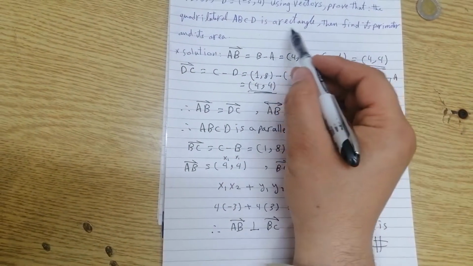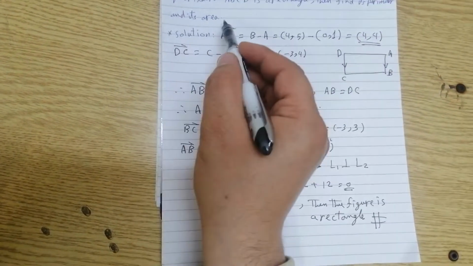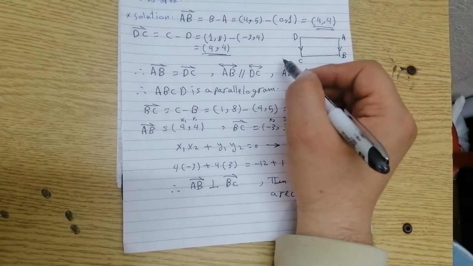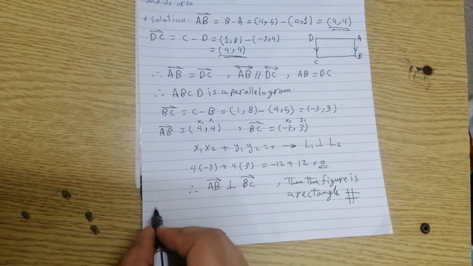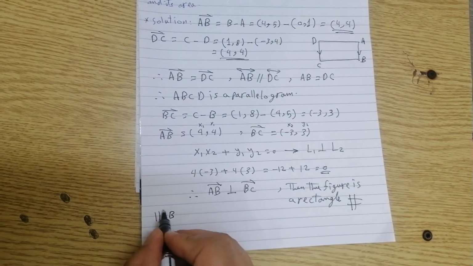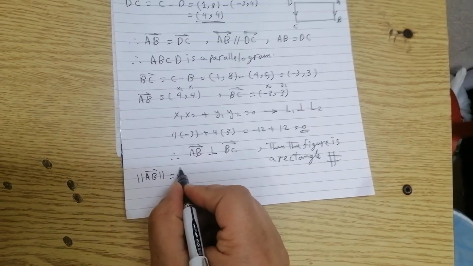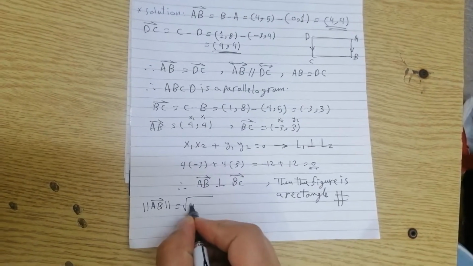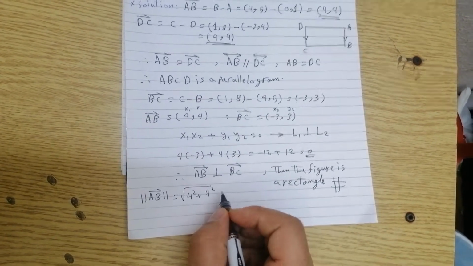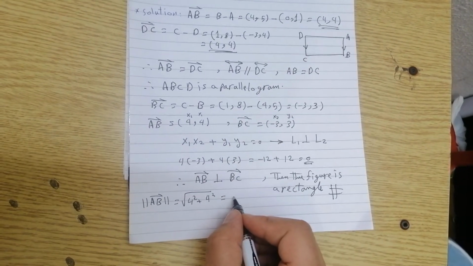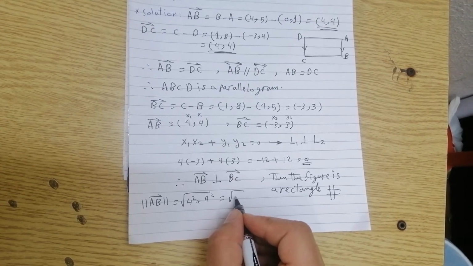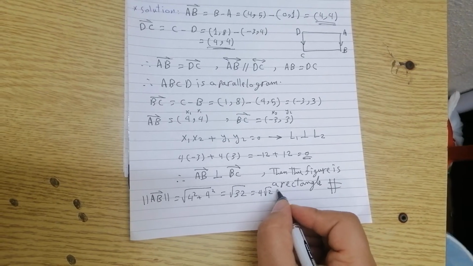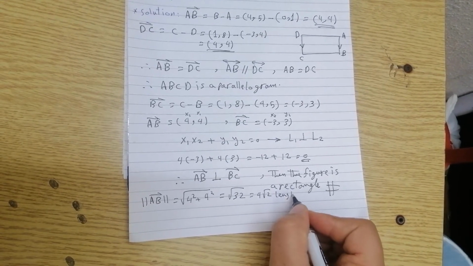But he has required also its perimeter and its area. Perimeter of rectangle equals length plus width times 2. Let's see the length of AB vector. That equals square root of its magnitude, which is 4 power 2 plus 4 power 2. That leads us to square root of 32, which means 4 square root 2 length units.